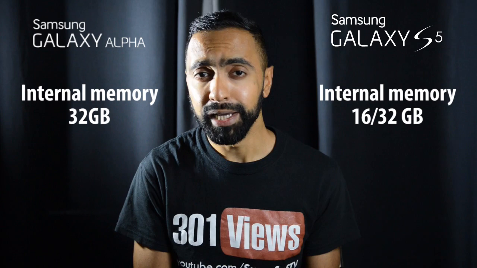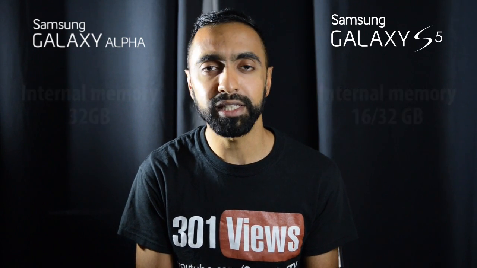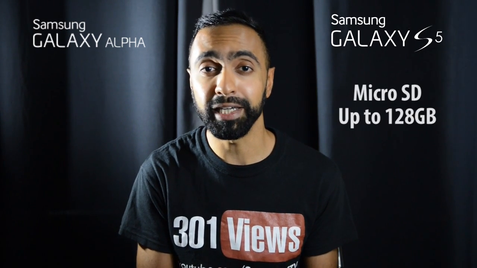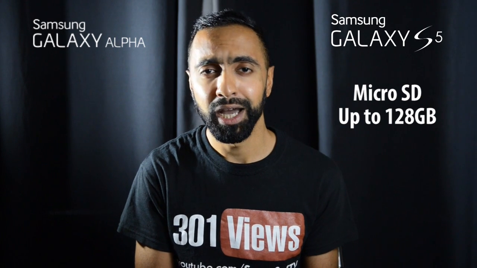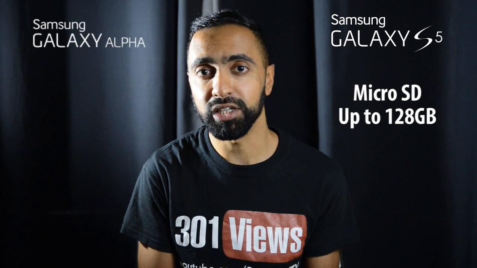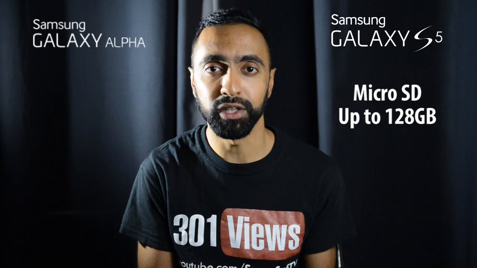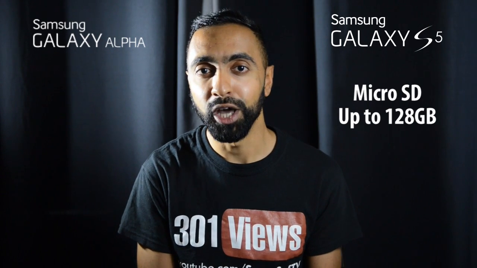GB version. In terms of expandable storage, now this is interesting. The S5 comes with 128 GB micro SD card expansion. Now this is great with many of the Samsung devices, is that you can expand the storage on there at a later point. You're not going to be stuck with what you've got.